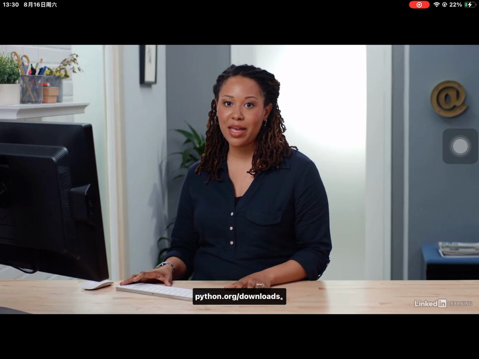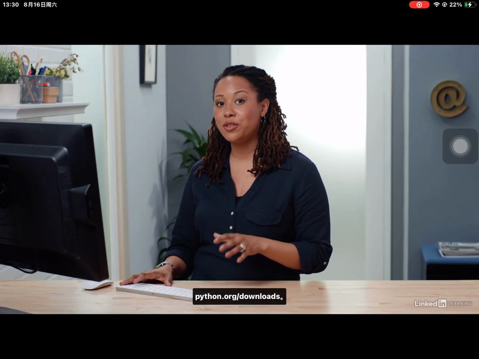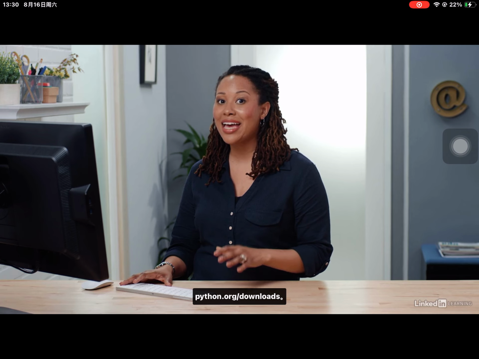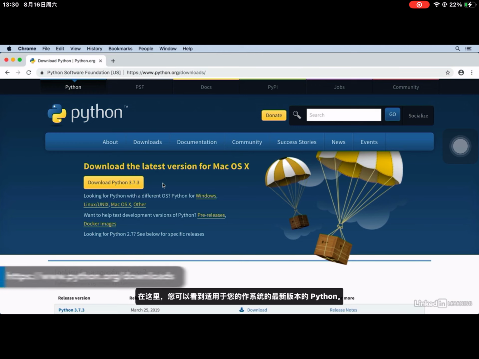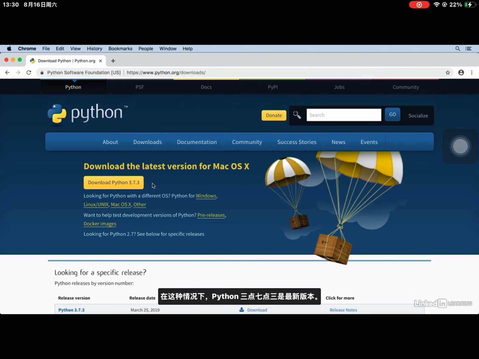If for some reason you don't see the version of Python that's installed, or you're not sure if you're running the latest version of Python, you can head over to python.org/downloads. Let's do that now. Here, you can see the latest version of Python that's available for your operating system. In this case, Python 3.7.3 is the latest version. And since this is newer than what we have installed on our Mac, let's go ahead and download it.